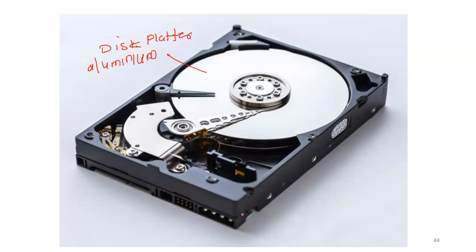The most important component here is the disk platter. The disk platter is difficult to break and difficult to bend, and is made up of aluminum. This disk platter is rotated along this axis. This axis is known as the spindle. And who rotates this spindle? This spindle is rotated by one motor. That motor is known as the spindle motor.